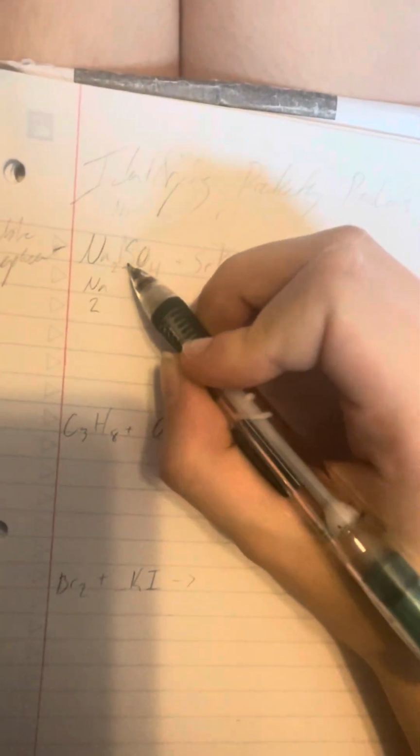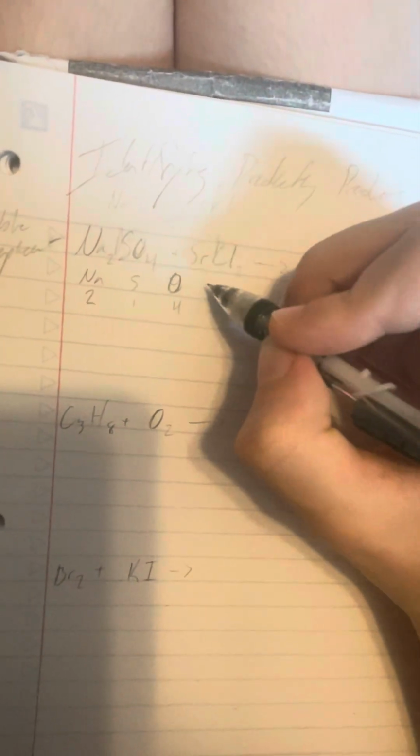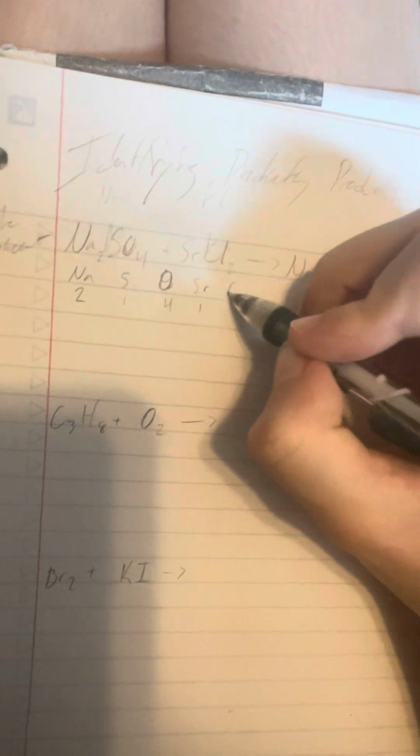The 2s on these sides are good. We don't have to put any smaller numbers. What I was checking for is, do we have to put any smaller numbers? We may have to put some bigger numbers, though. So then I count out each side. On this side, Na, we have 2. S, we have 1. O, we have 4. Sr, we have 1. Chlorine, we have 2. Then I'll do the same order on the other side.